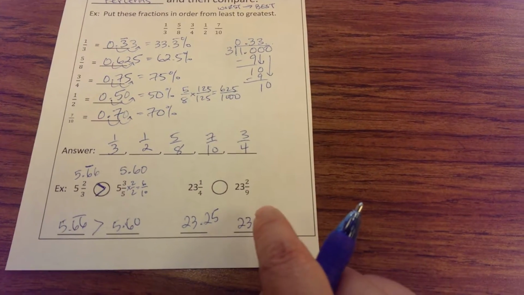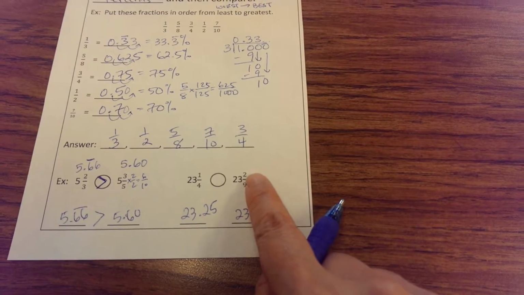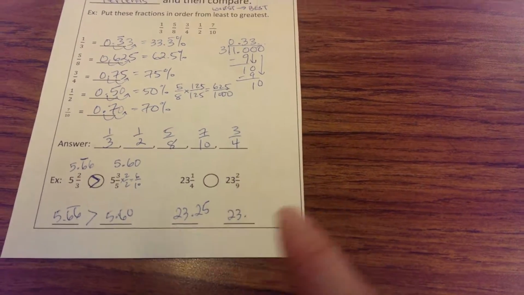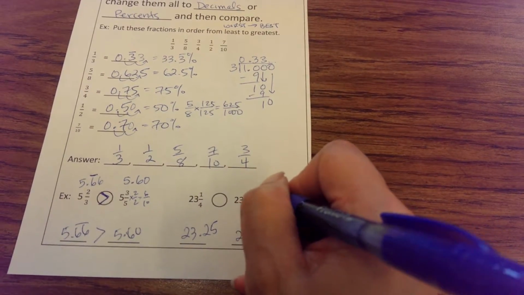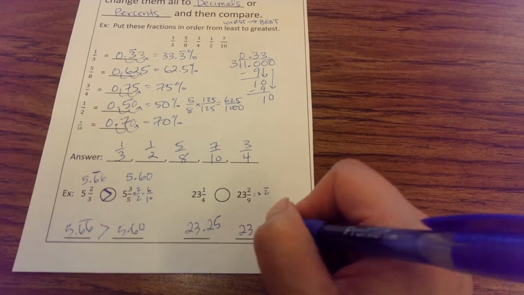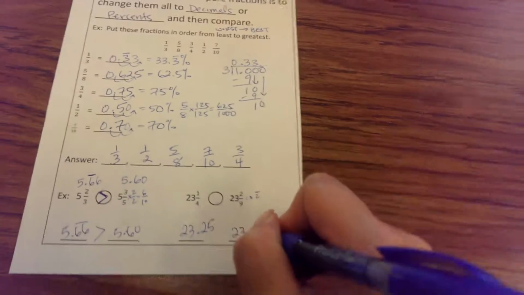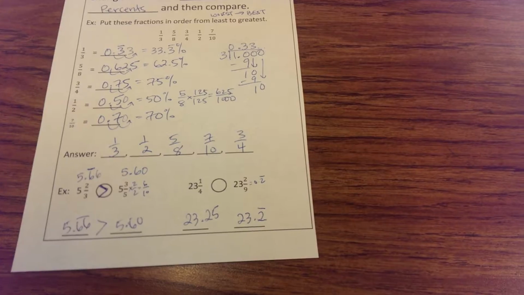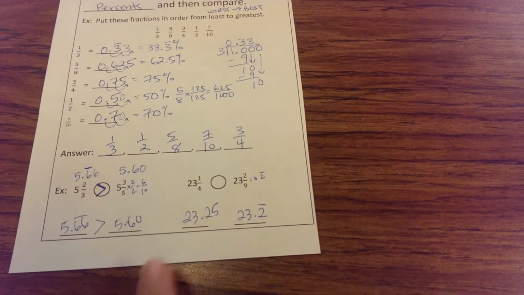So if it's 2/9, it's going to be 0.2222222. If it was 4/9, it'd be 0.44444444. So since it's 2/9, we know that this is going to be 0.2 repeating.